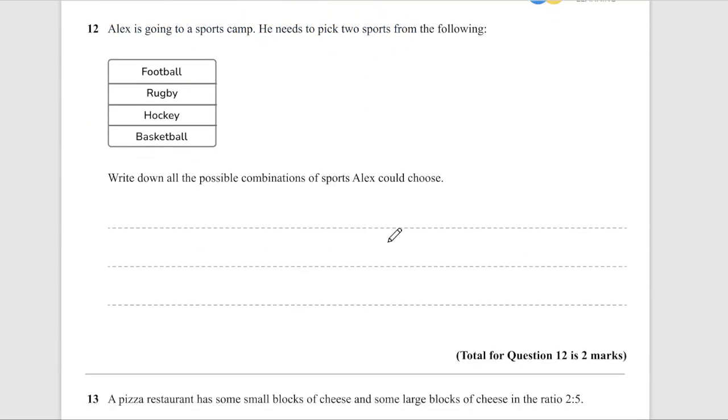And question 12. Alex is going to sports camp. He needs to pick 2 sports from the following: football, rugby, hockey, basketball. Write down all the possible combinations of sports that he could choose. So he's picking 2, so if I introduce letters to stand for these, that saves me on my writing. I'm going to have F followed by each of the options, so F and R, F and H, and F and B. Then I'm going to switch and go for R.